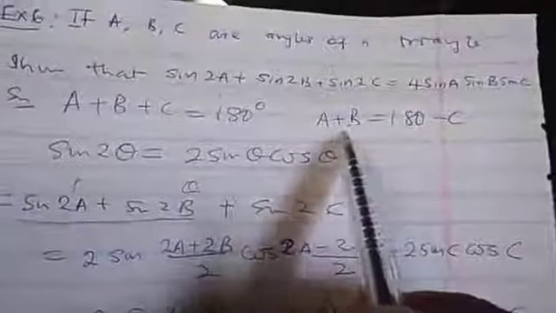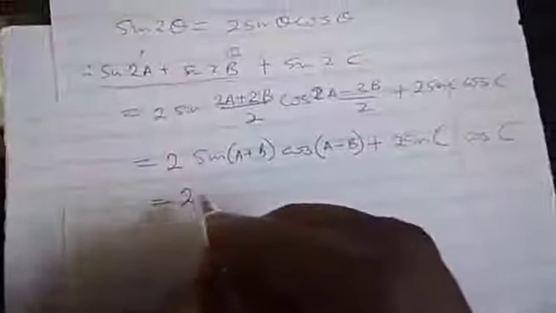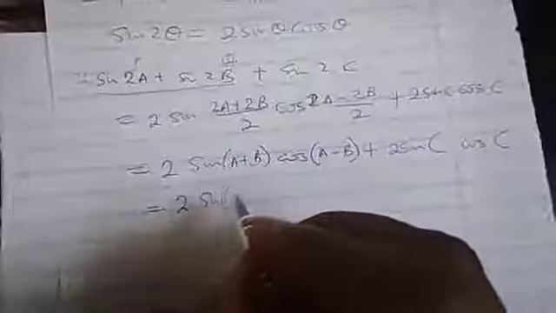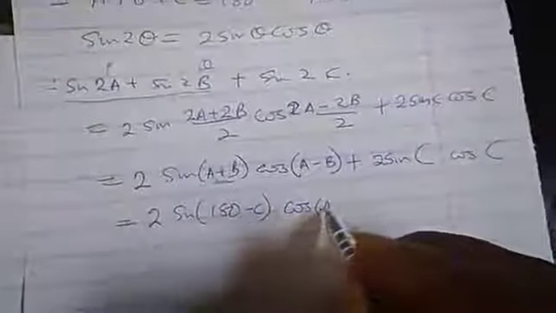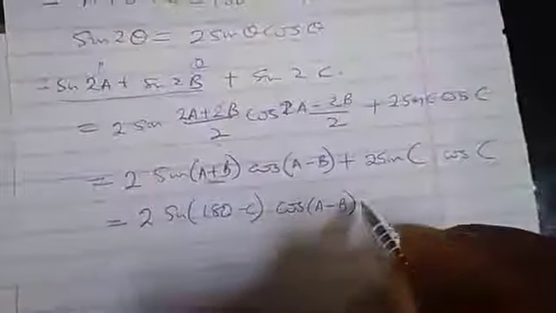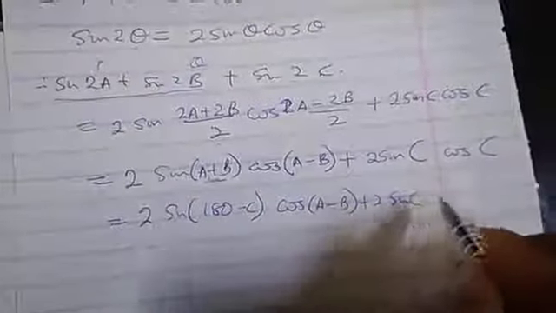But from this place, a plus b is equal to 180 minus c. So this will now become 2 sine (180 minus c), that is a plus b, cos a minus b plus 2 sine c cos c.